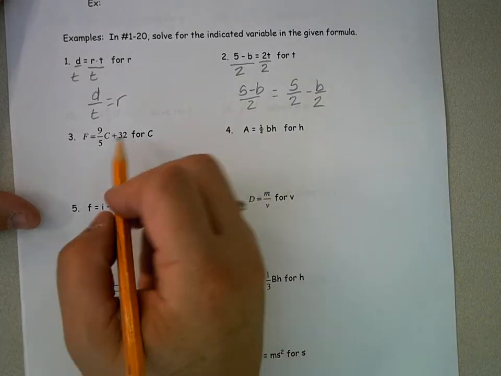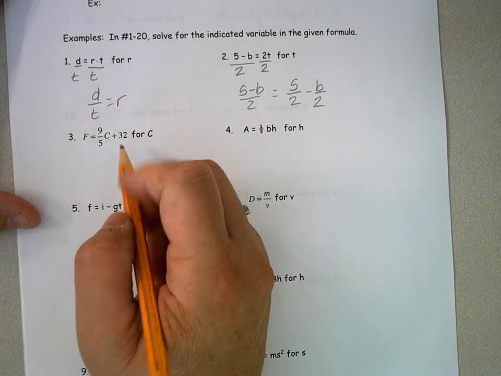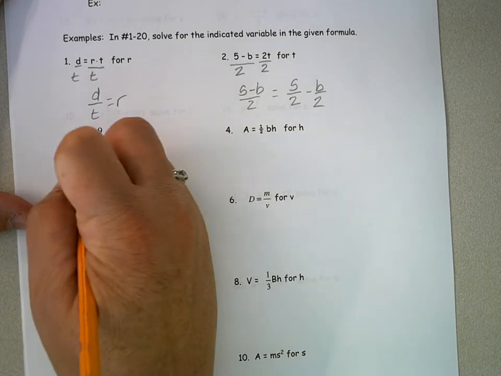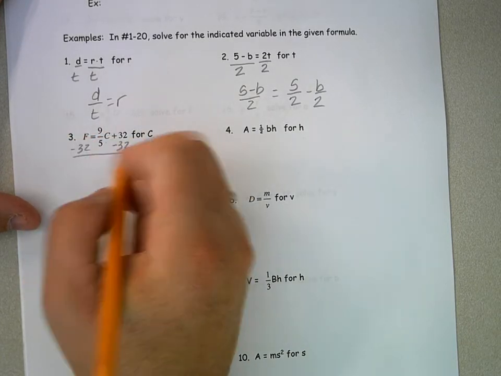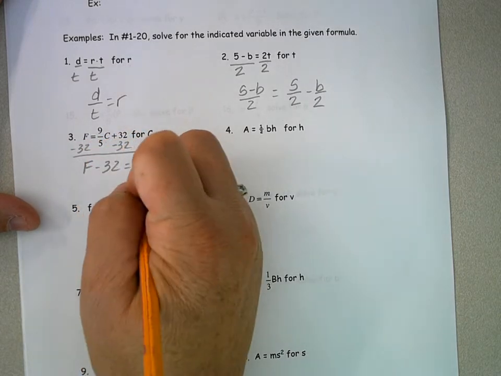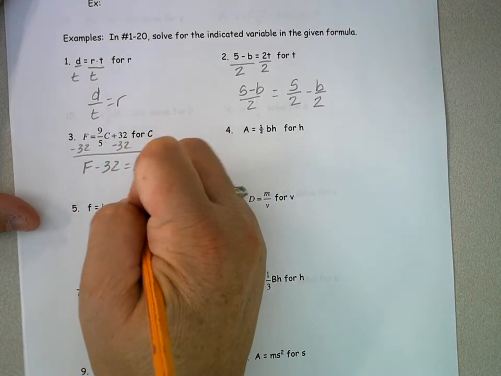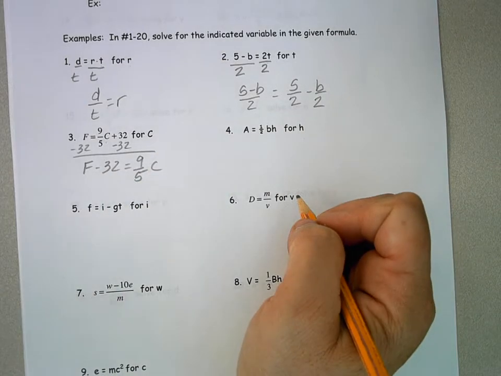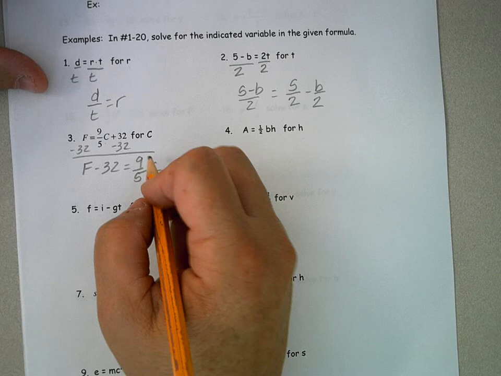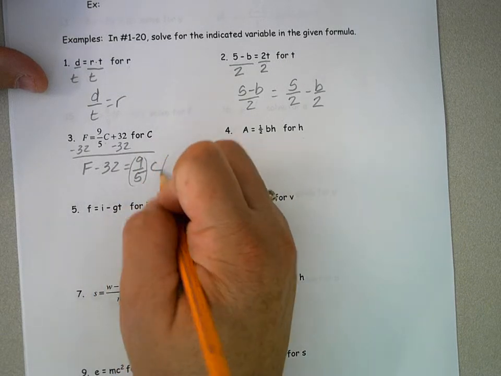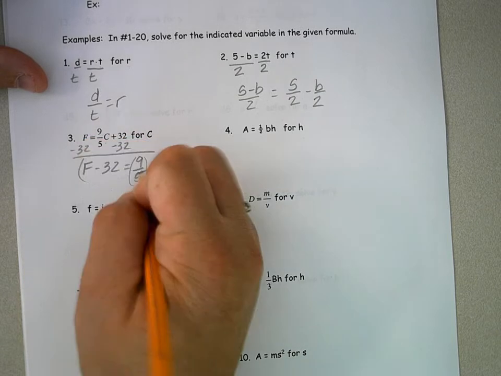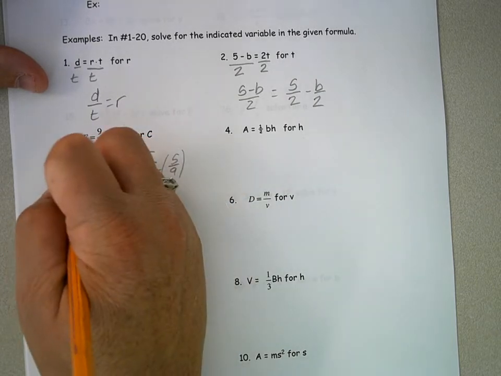Number 3, trying to get the C by itself. This one is a couple of steps. First, we have to get rid of the 32, and that becomes F minus 32 equals 9/5 C. And then to get rid of 9/5, we're going to multiply by the reciprocal, which is 5/9.